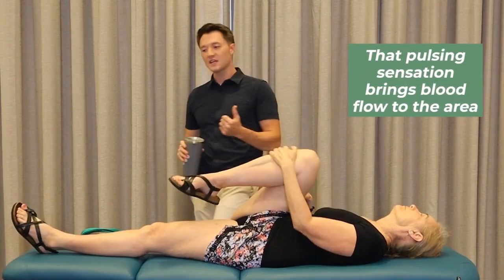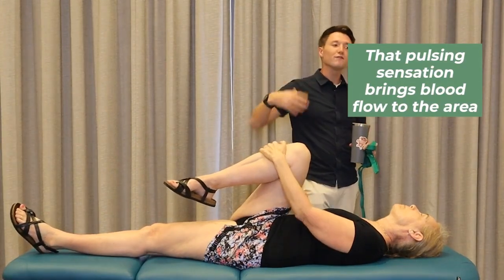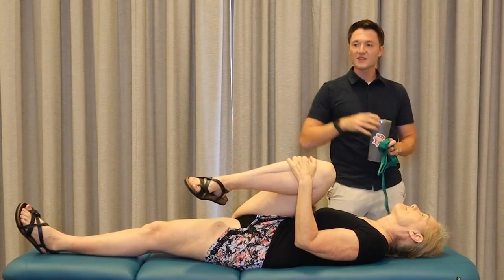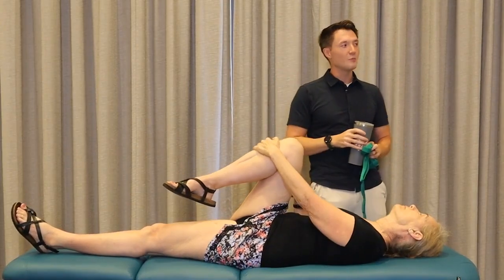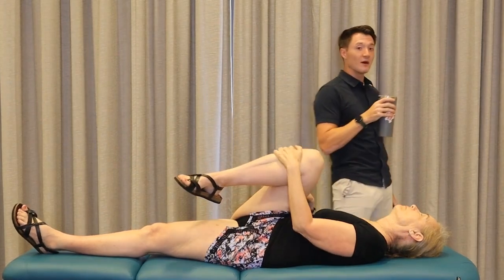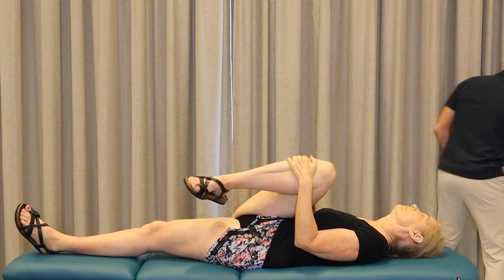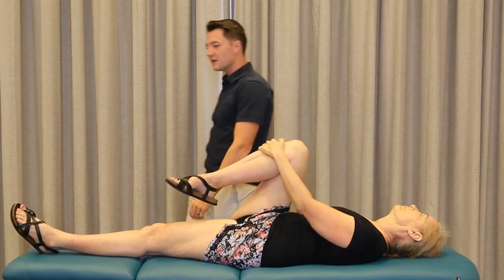That pulsing sensation, guess what it does? It brings blood flow to the area, right? It gets some of that junk, that inflammatory soup out of there, and it pulls the sciatic nerve. This is the very beginning. So we're going to do about 3 more reps there. Okay, you guys should be feeling that glute stretch.